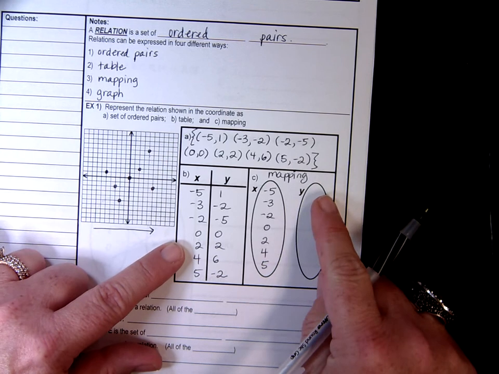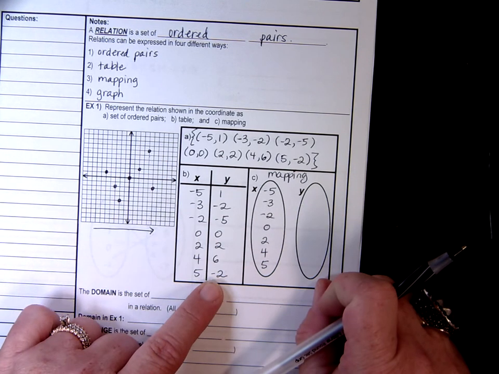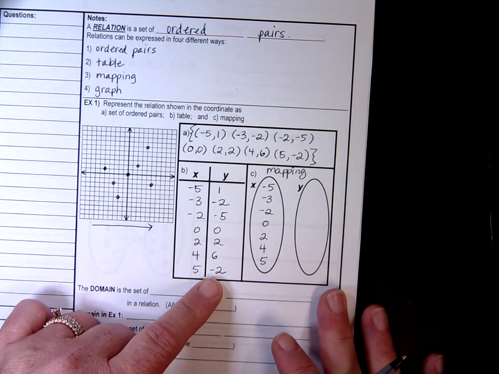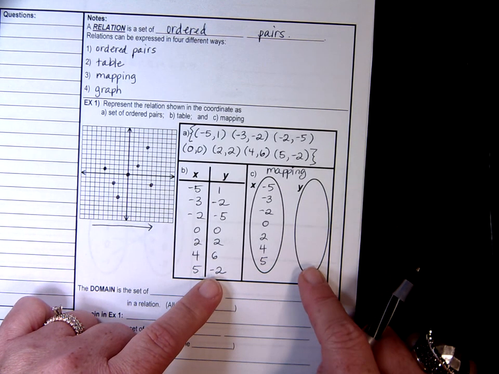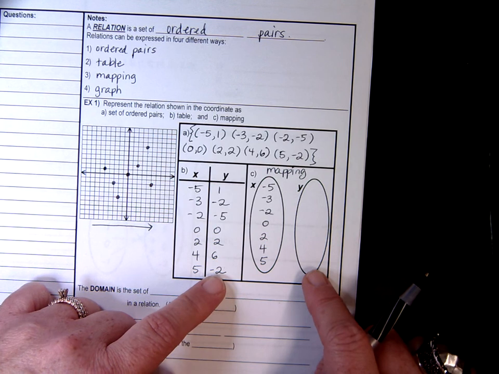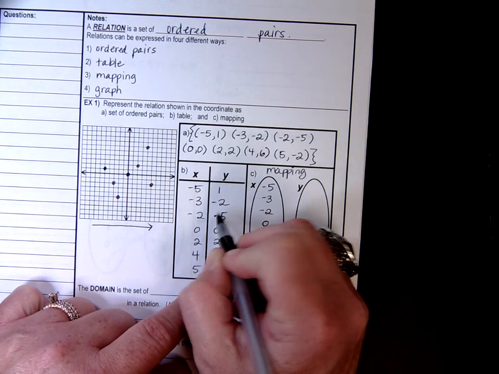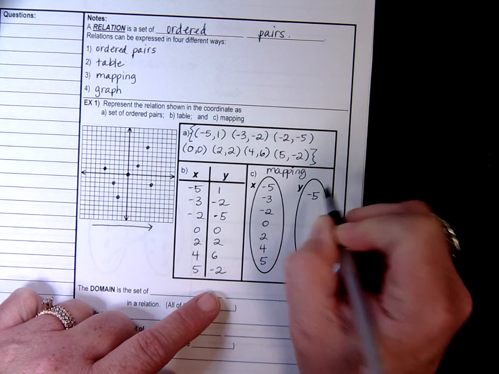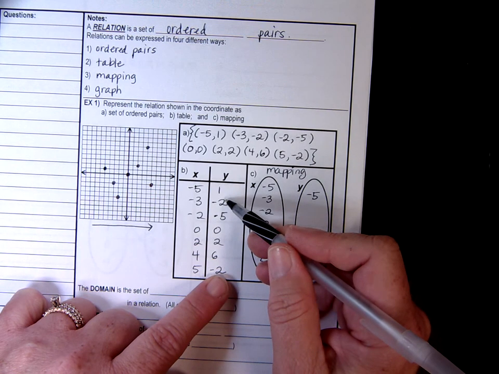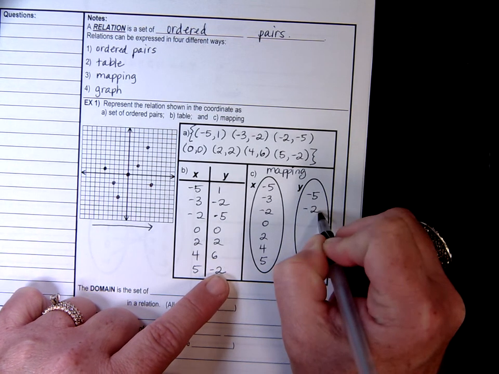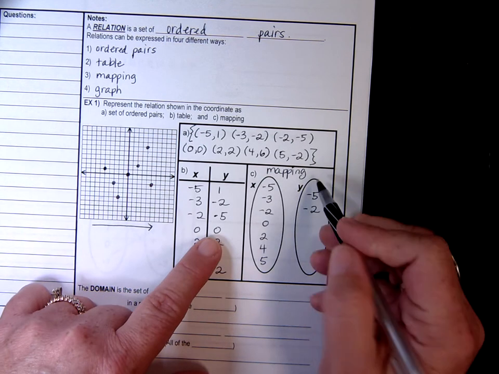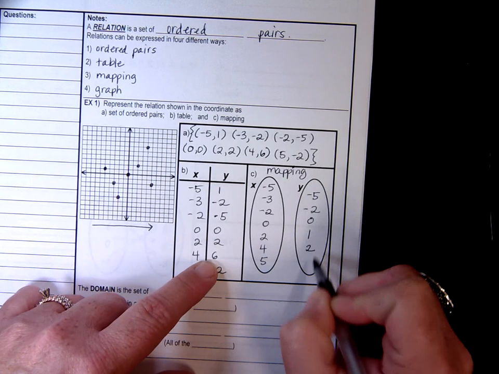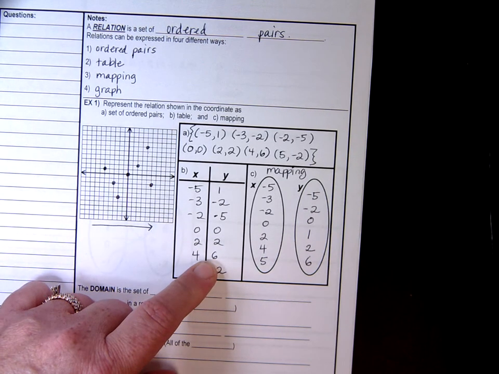Now for the y's, those are not listed in numerical order from least to greatest. So I'm going to rearrange them to put them in the oval. And again, we're not going to repeat any numbers if they happen to repeat. So looking at our list, -5 is the smallest number. Then we have 2, -2, so I'm only going to write it once. From there we have 0, we have 1, we have 2, and +6.